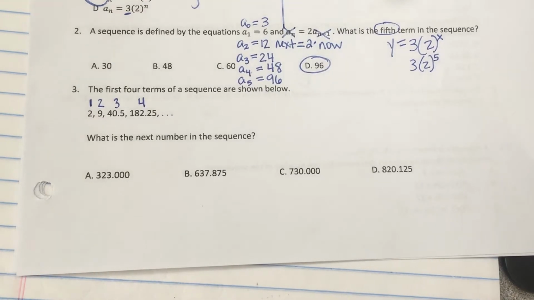How could we use our calculator? Stat. Very good. That's the easiest way to do it. Go ahead and go to stat. Let's practice this. Go to stat. You're putting in 1, 2, 3, 4.